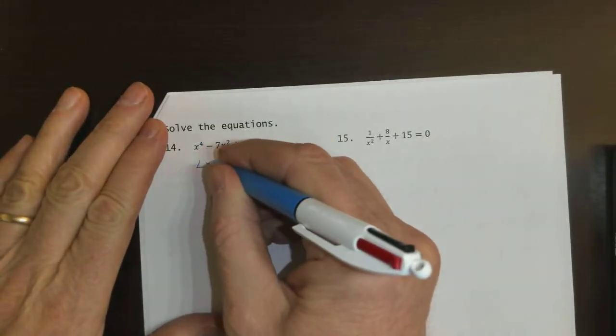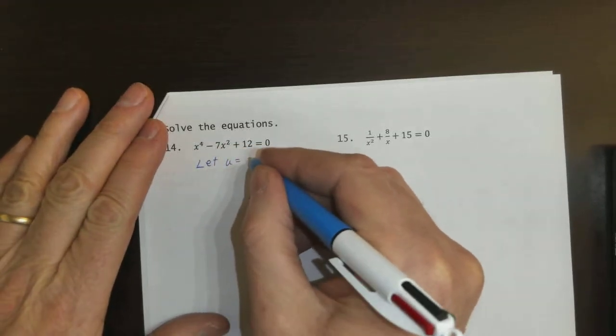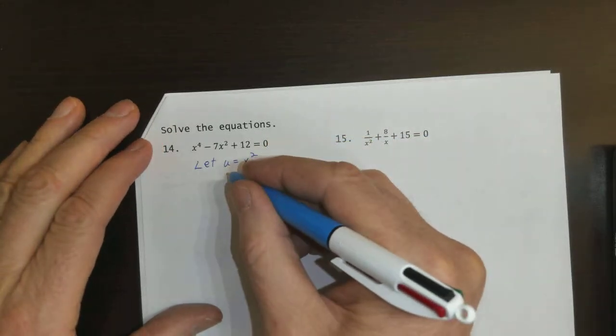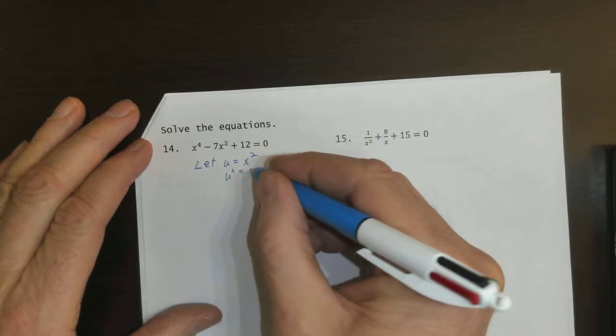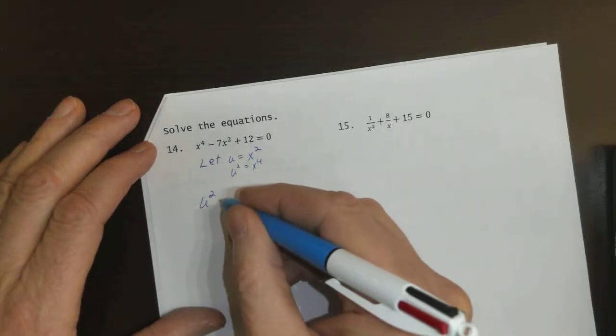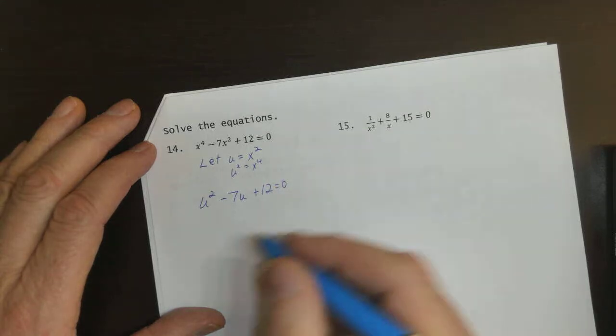All right, just two more here. Solve the equations. Now we are using quadratic techniques here. This is twice as much as this, so I'm going to let u equal x squared. When I rewrite that, u squared would be x to the fourth. So u squared minus 7u plus 12 equals 0. I'm going to solve that.